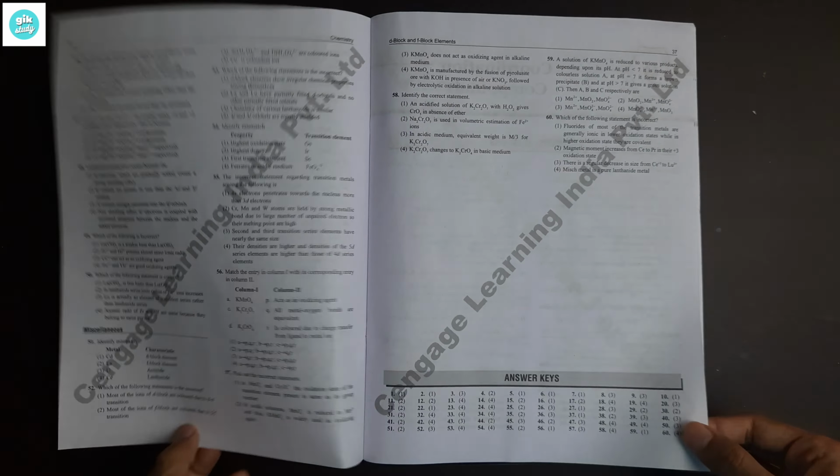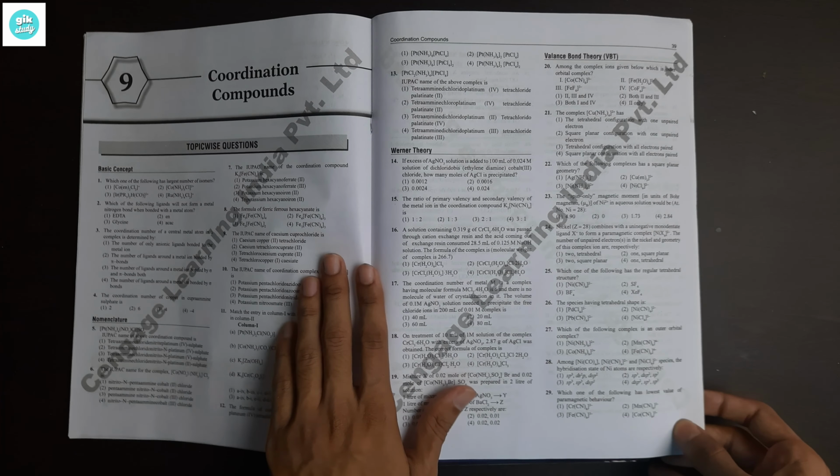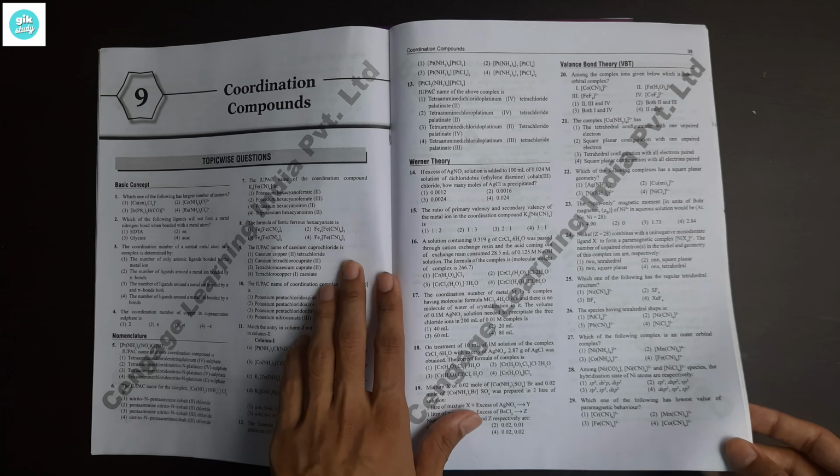Now chapter 6 general principles and processes of isolation of elements. Now chapter 7 p block elements group 15 to group 18. Now chapter 8 d block and f block elements. Now chapter 9 coordination compounds.